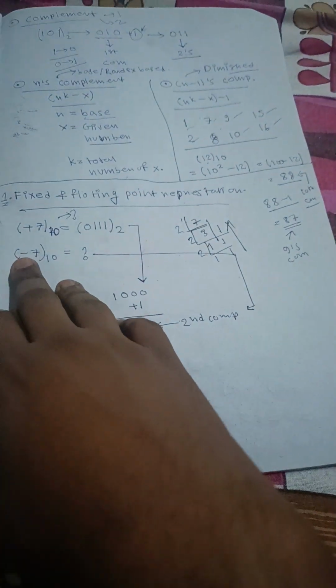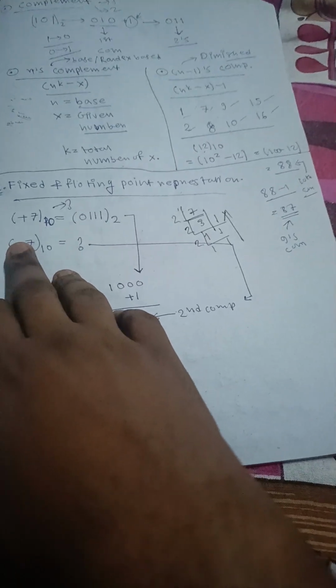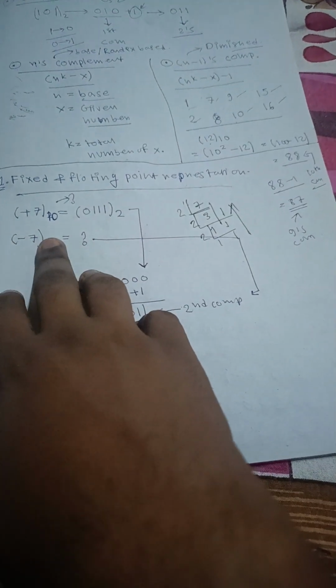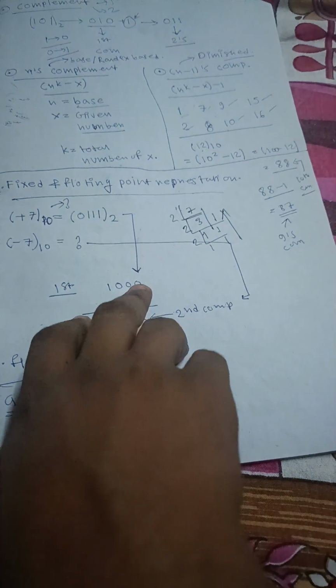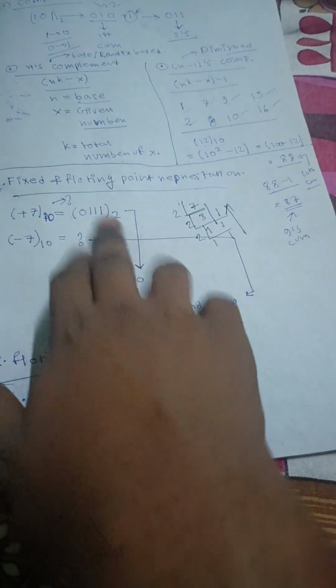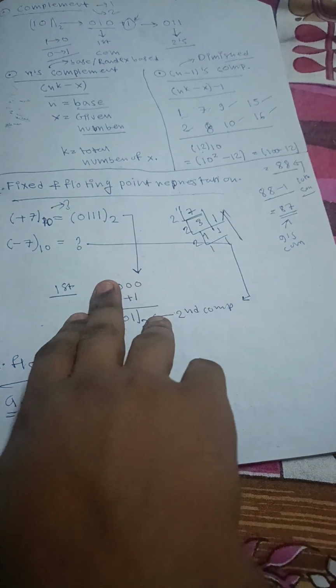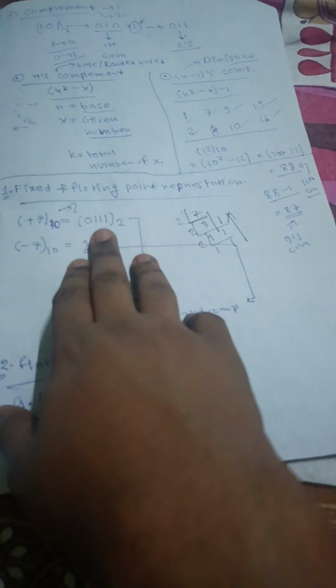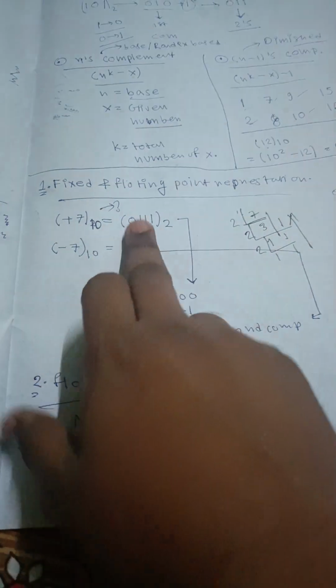So let's see how we can get the value of minus 7. First the plus 7 value is taken, then the one's complement is done. In one's complement, we make all 1s to 0 and 0s to 1.